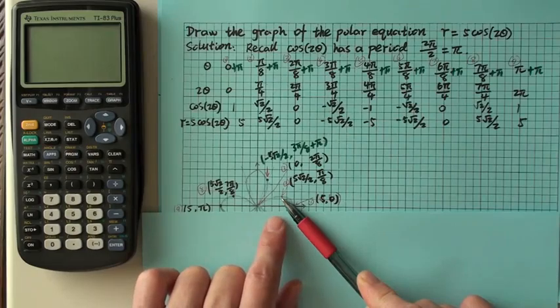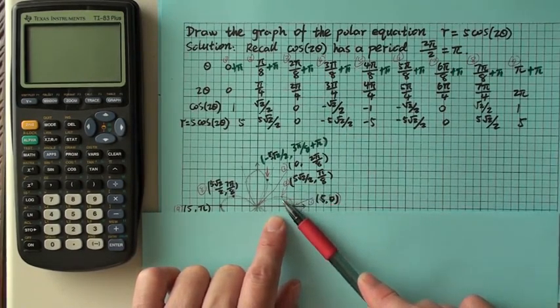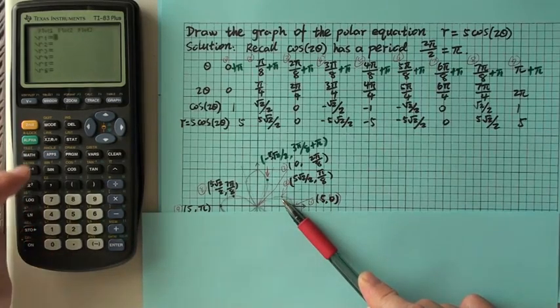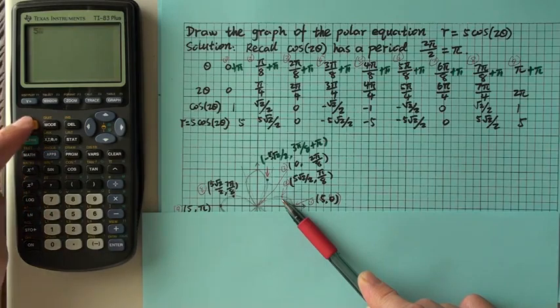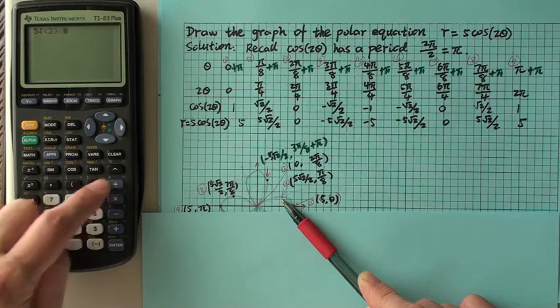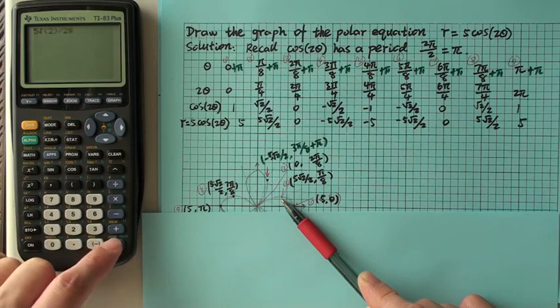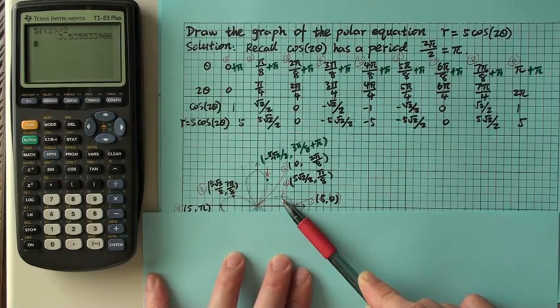And then 5 radical 2 divided by 2 is like 3.5 something.